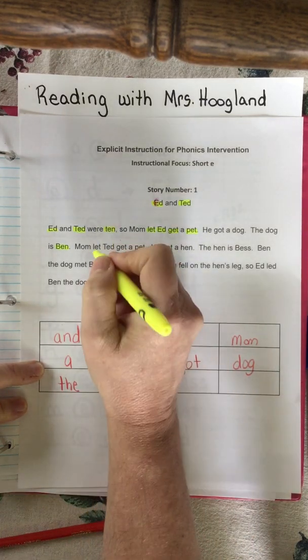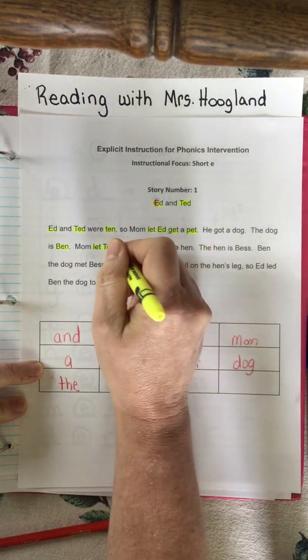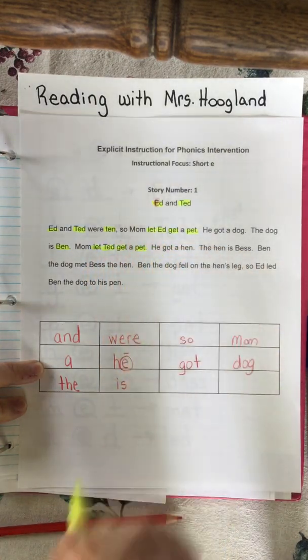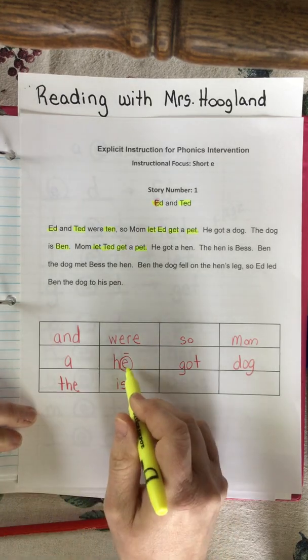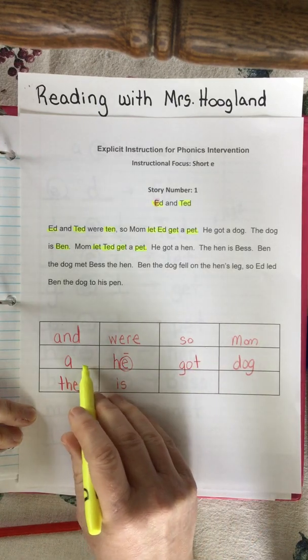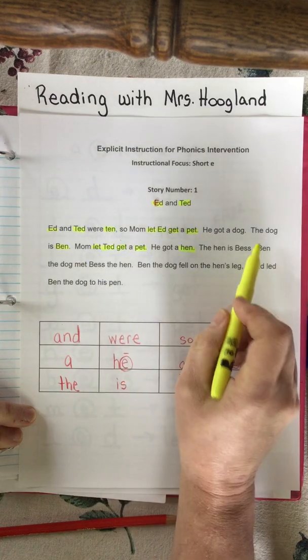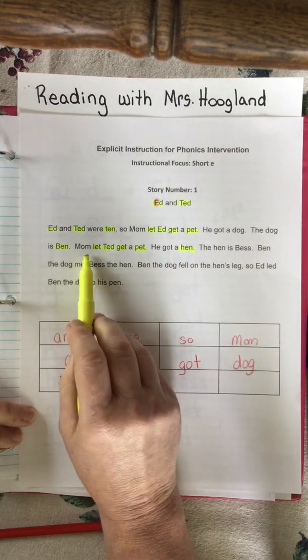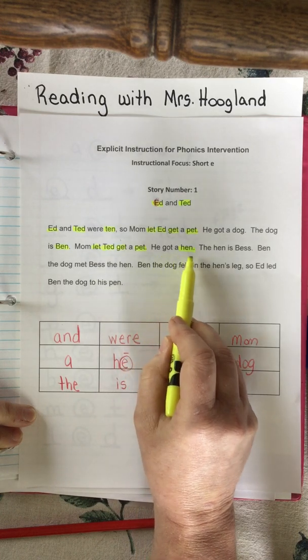Mom let Ted get a pet. He, right here, he got a hen. The dog is Ben. Mom let Ted get a pet. He got a hen.